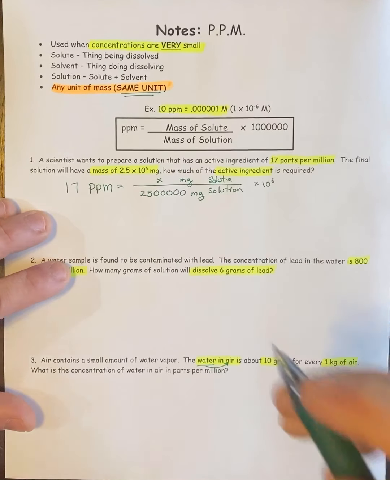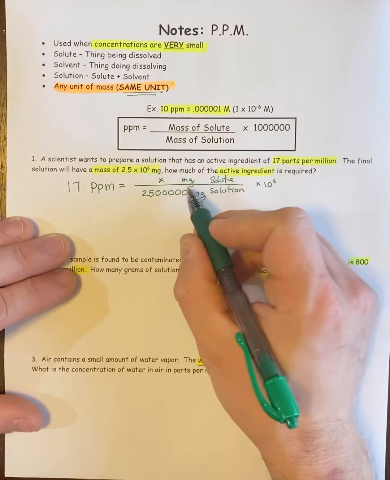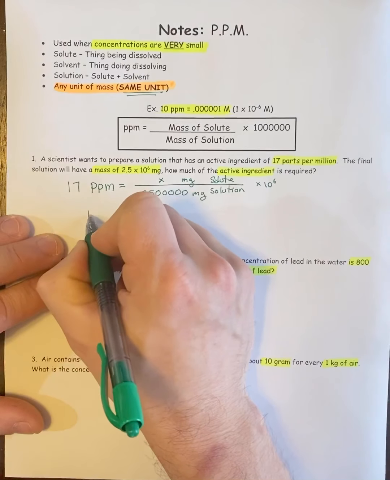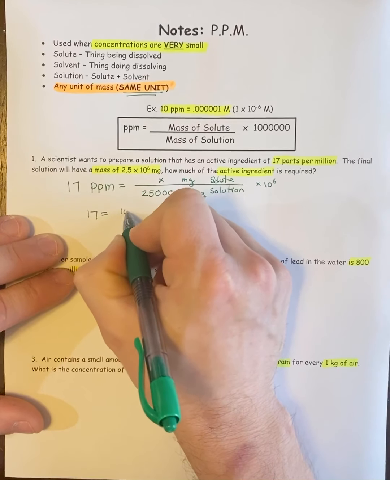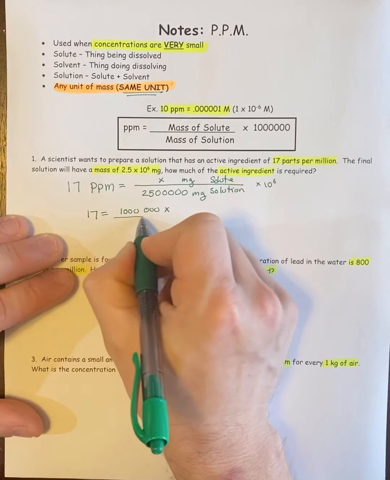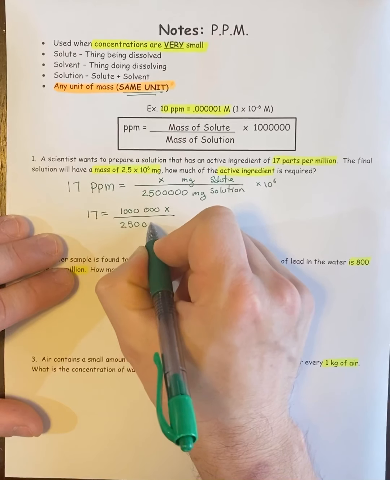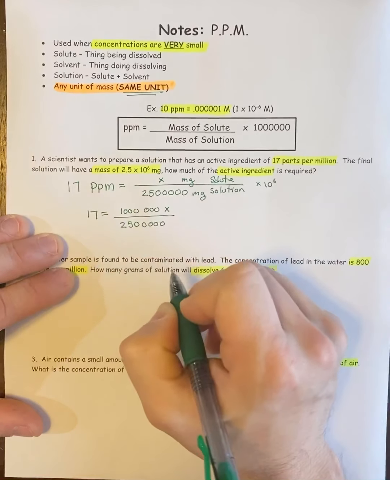Now for this one, I'm going to solve it completely with you. We distribute the 10 to the 6, so we get 17 equals a million X over that.